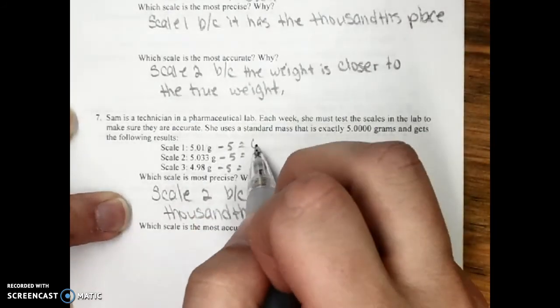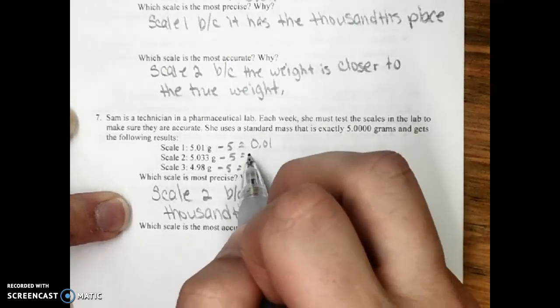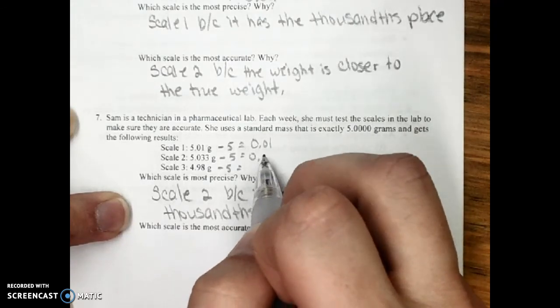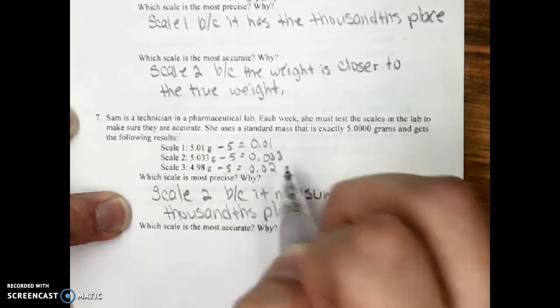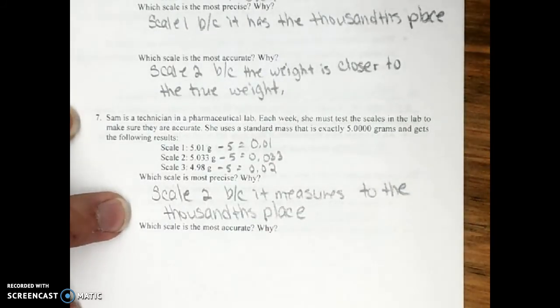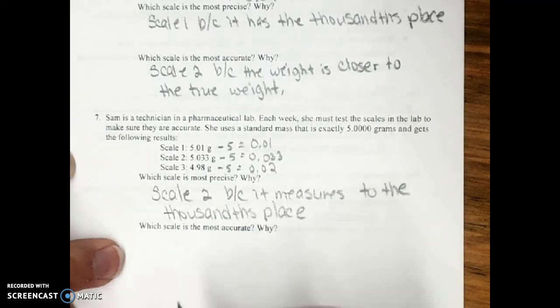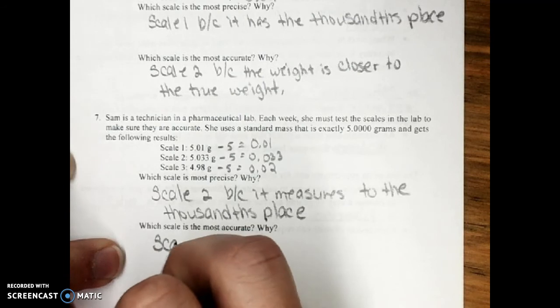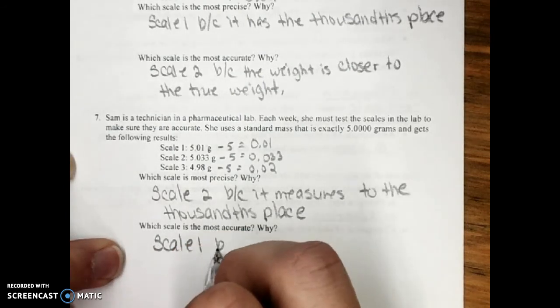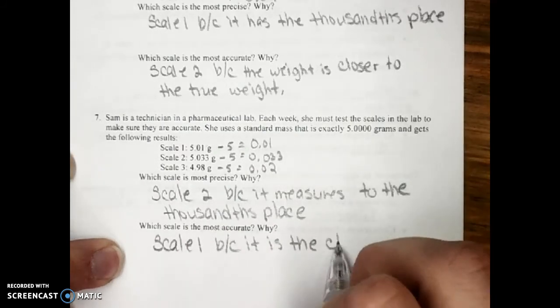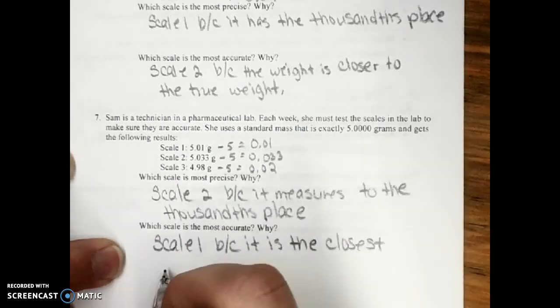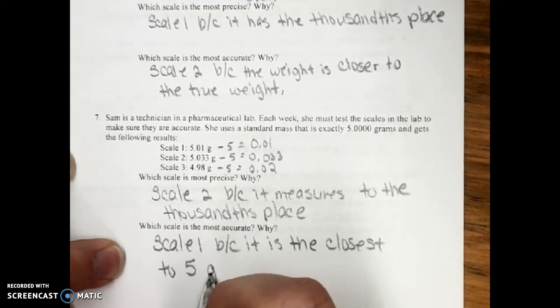Scale 1 is off by 0.01. Scale 2 is off by 0.033. Scale 3 is off by 0.02. Which one is off the least? It's the closest to where it's supposed to be. It's the most accurate. That would be scale 1. Scale 1 because it is the closest to 5 grams.